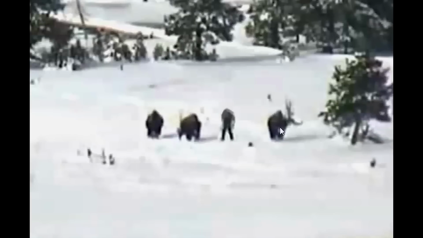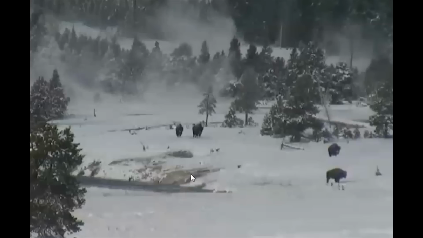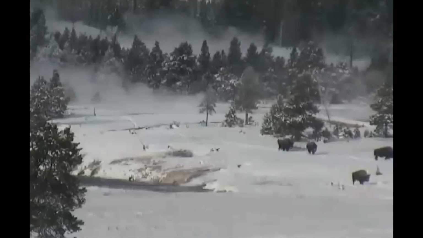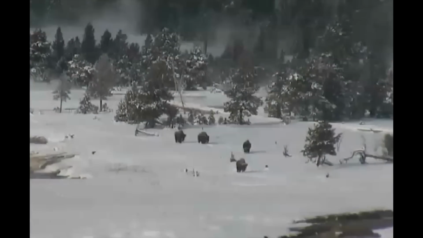Well, that's easy enough to check out. Okay, so look at this area here. Doesn't look like we're seeing much snow. And we're seeing a bald patch over here on the bottom right. So it's not like there's feet of snow piled up anyway.